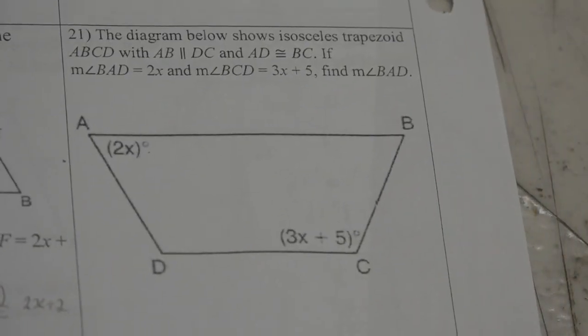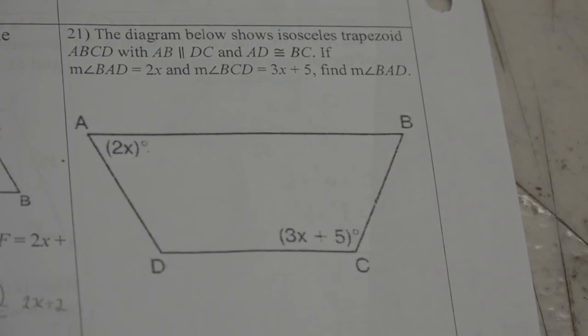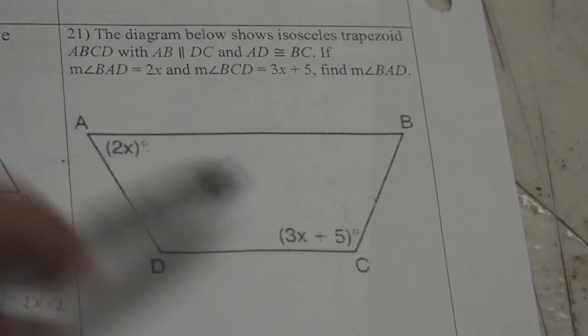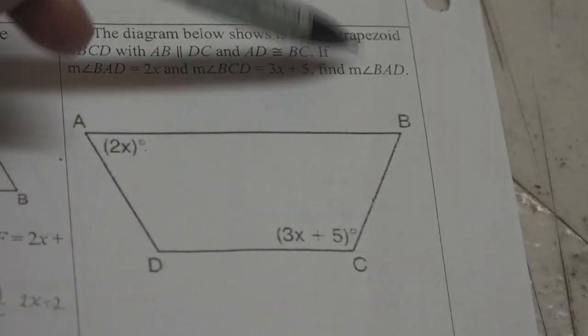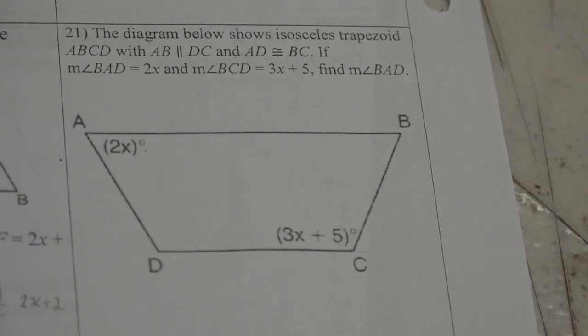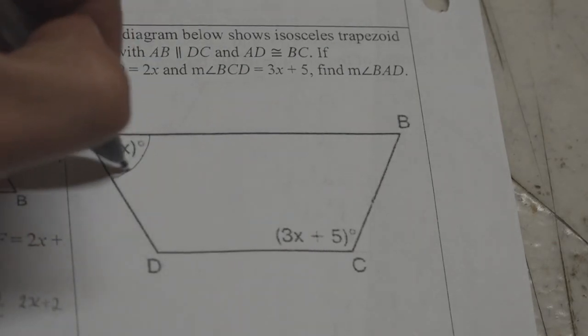In the diagram below, wait, hold on a second. The diagram below shows an isosceles trapezoid. Again with the isosceles trapezoid, come on, I already know this. So, they are giving me these measures. They want me to find angle BAD, B-A-D. They want me to find this right here.